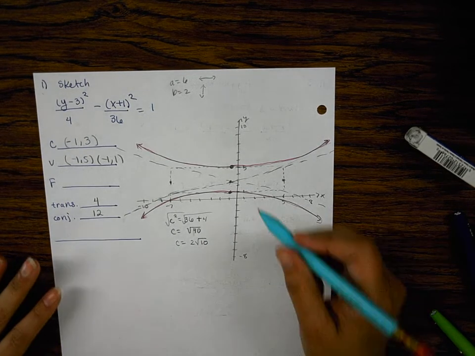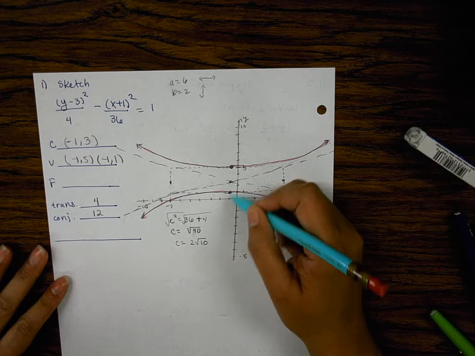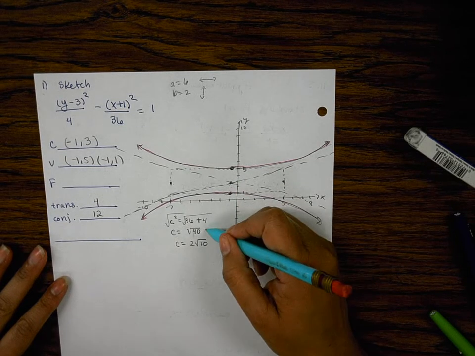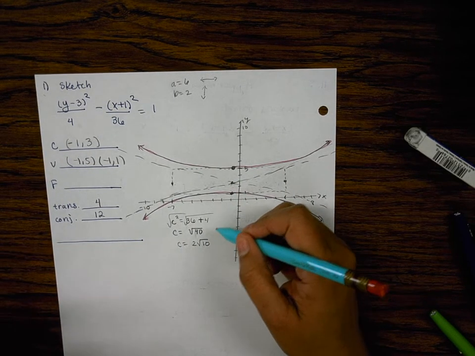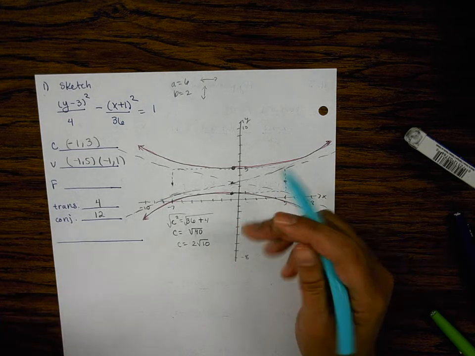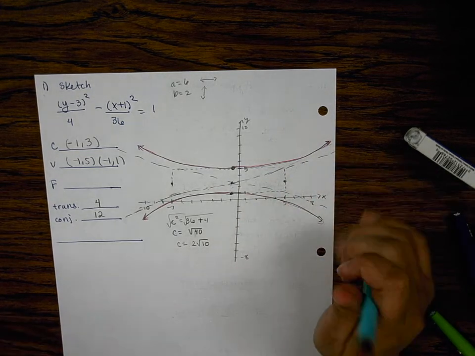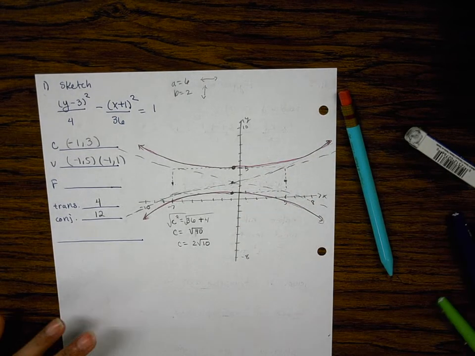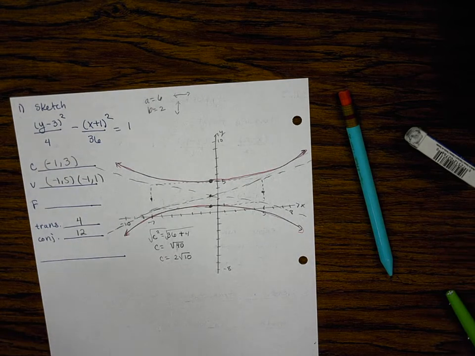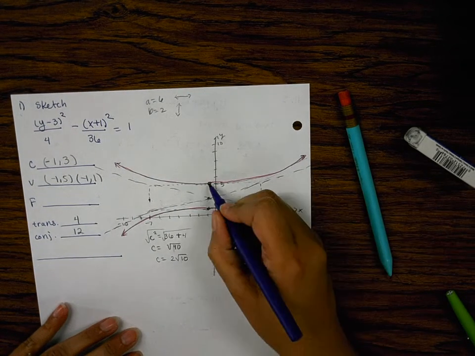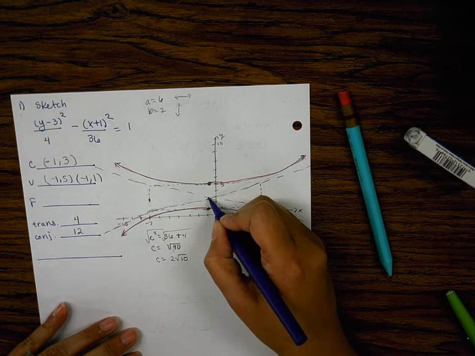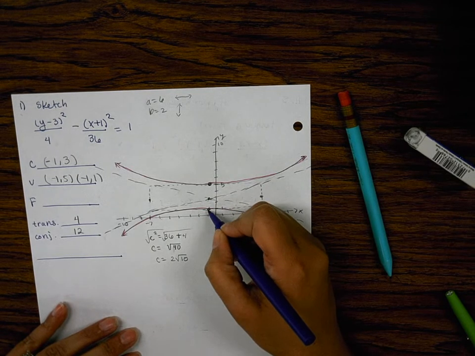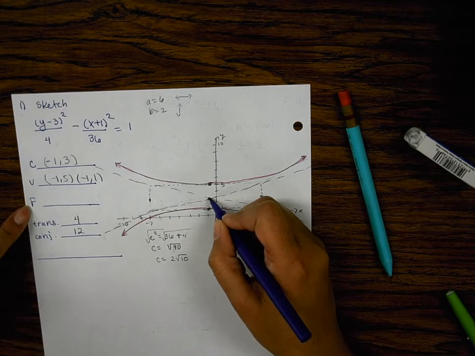So from here, I'm going to go up and down 2 root 10. I know 40 is between 36 and 49, so the square root of 40 is going to be somewhere between 6 and 7, 6 point something. So now here's another place kids mess up. They do it from the vertices. It's from the center. Everything's from the center.